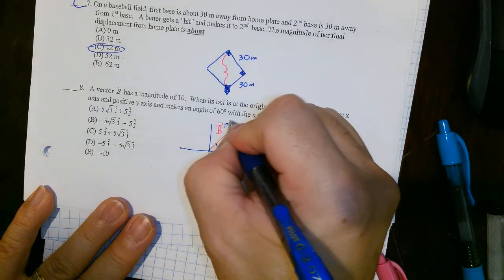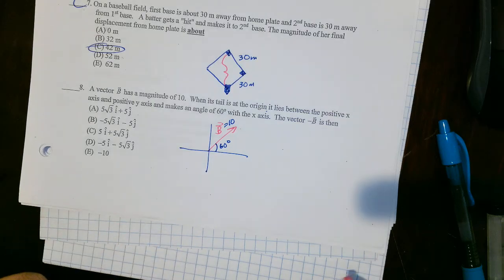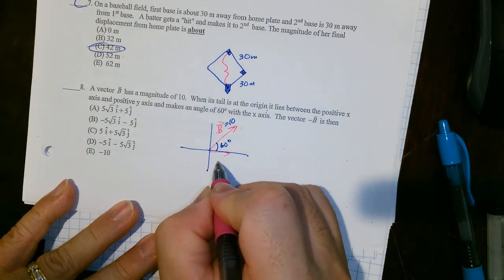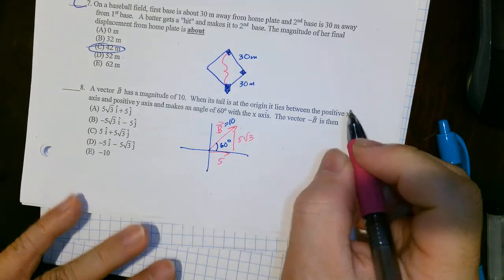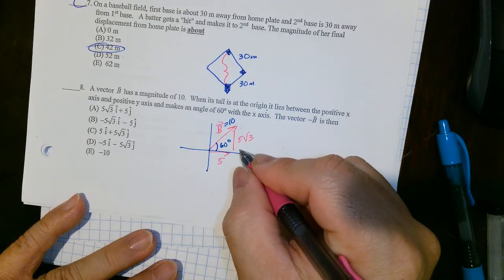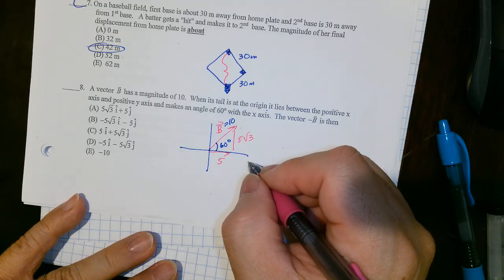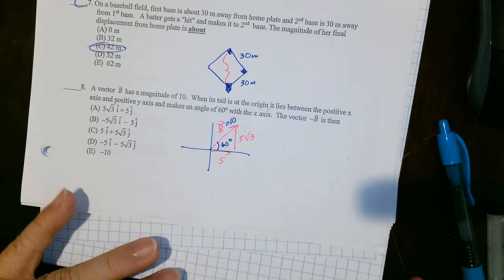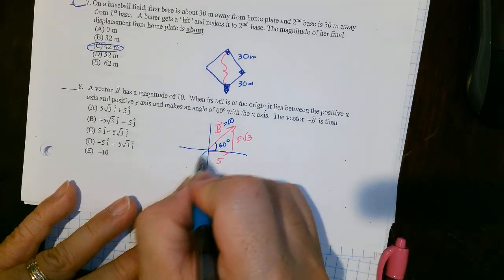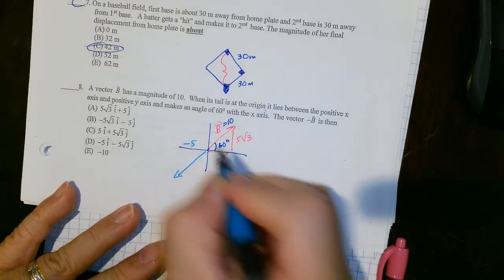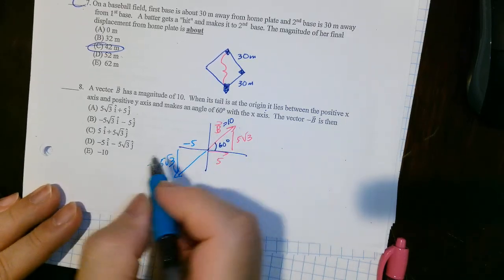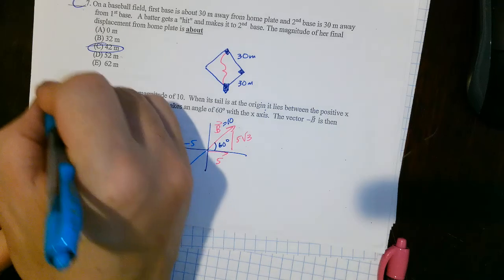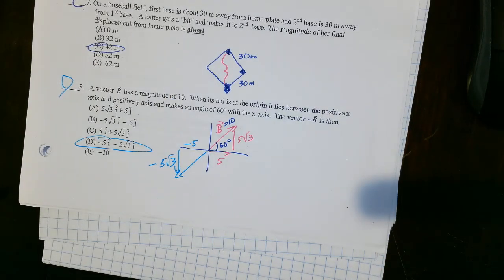So this is 10, and this has to be 5, and this has to be 5 root 3, or 8.66. So if vector negative B is this, this should be negative 5, and this should be negative 5 root 3. So D.